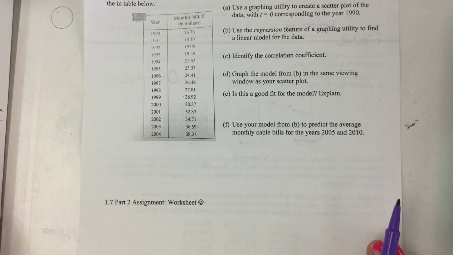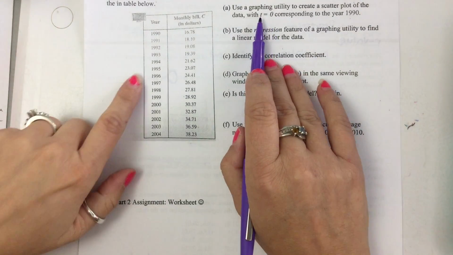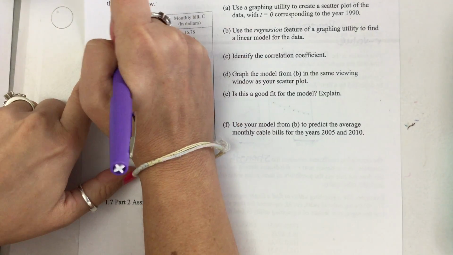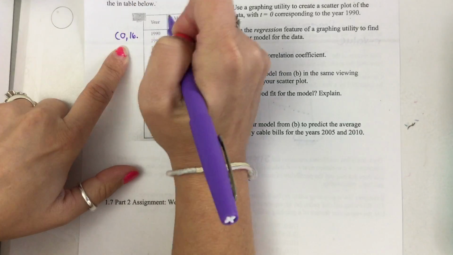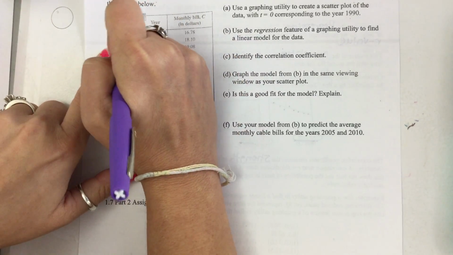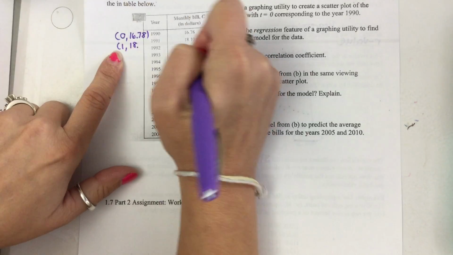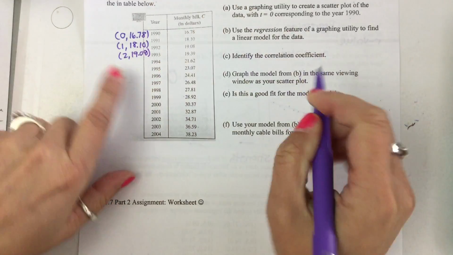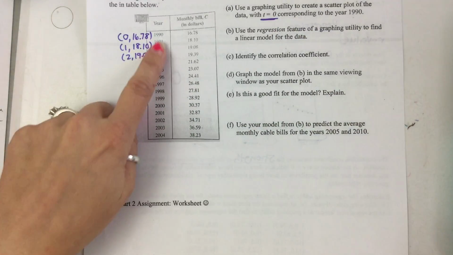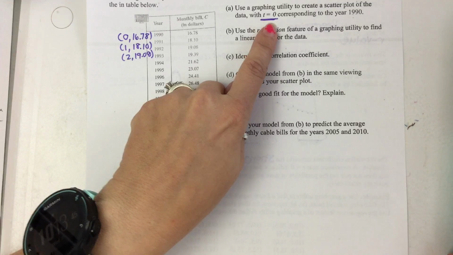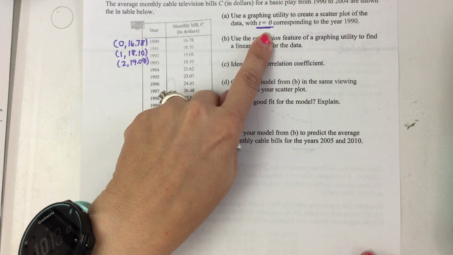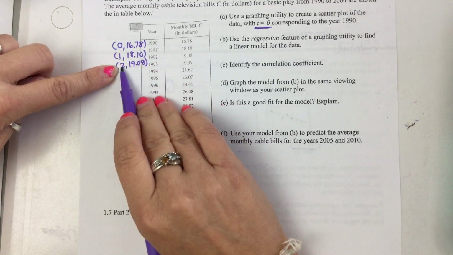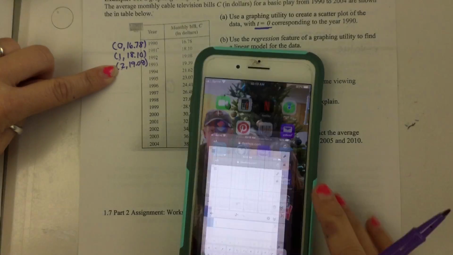Use a graphing utility to create a scatter plot of the data, where t equals 0 corresponds to 1990. So where it's 1990, that's your 0, and your Y would be 16.78. 1991 would be 1 and $18.10. This would be 2 and 19.08. Make sure that we do this: we're not putting in 1990, 1991. T equals 0 is 1990. After that, 1991 is a 1 because it's 1 year later, and 1992 is a 2. So let's go ahead and put the table in.